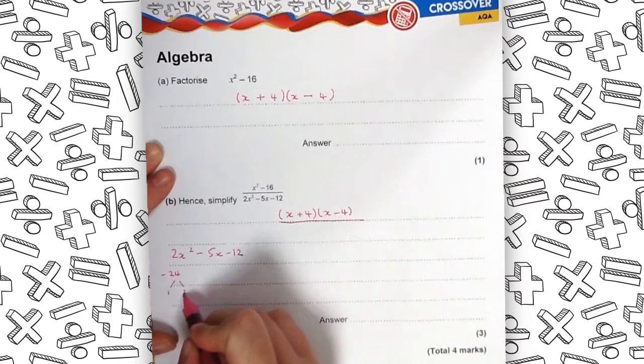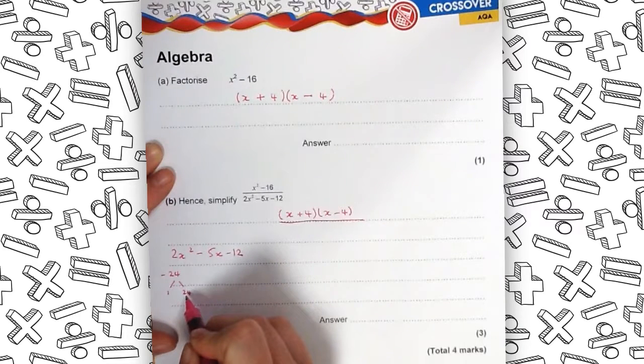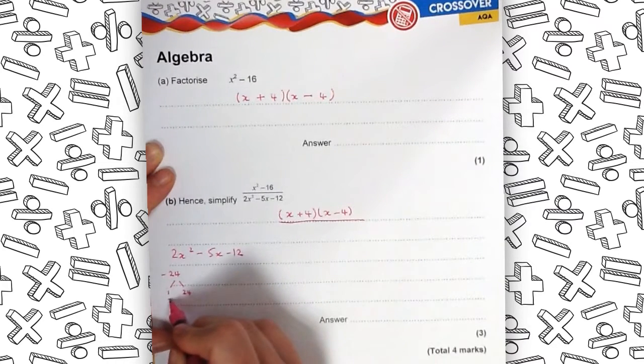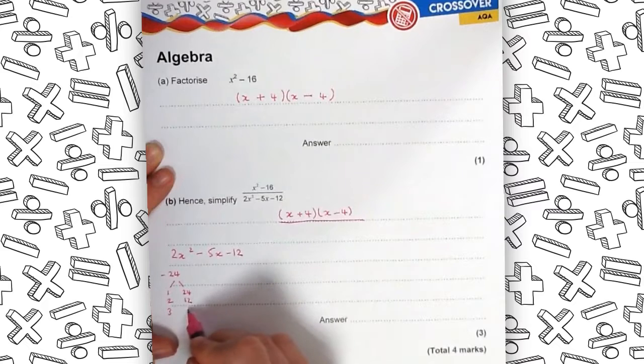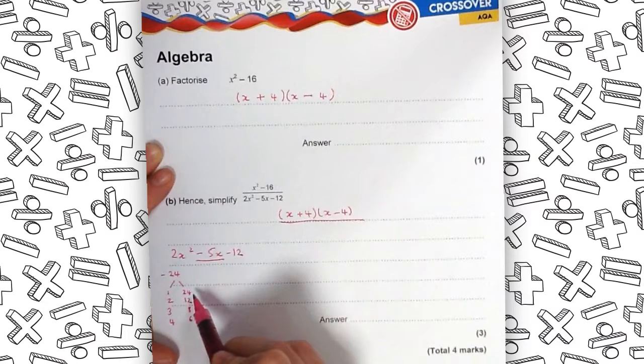We can have 1 and 24, knowing that one of them will have to be negative as well. We can have 2 and 12, and again either the 2 or the 12 could be negative. 3 and 8, and the last ones are 4 and 6. What we now need to do is look at all our factors and see whether we can find 2 that would sum to be minus 5.